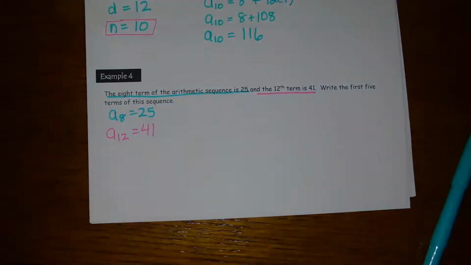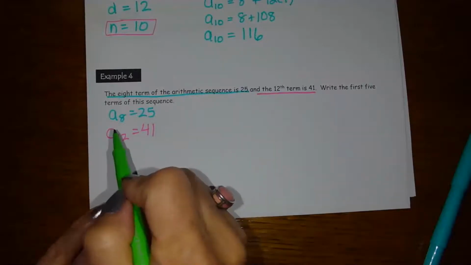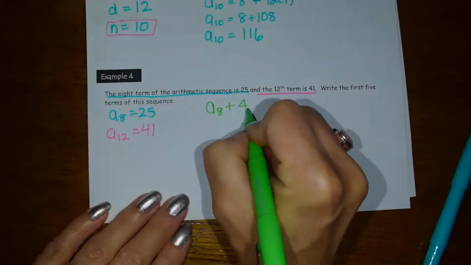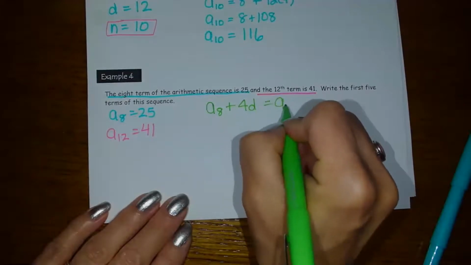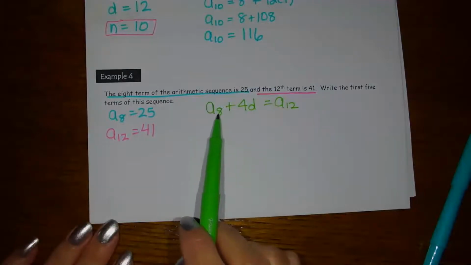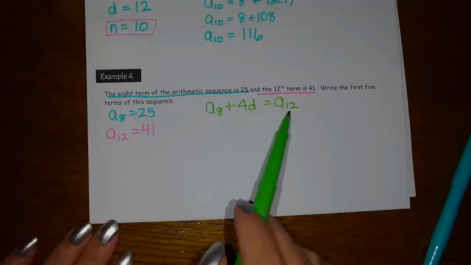Okay. Well, would y'all agree that 8 plus 4 would give me 12? So if I took A8 and I added 4 differences to it, would I have A12? Does that make sense to you? No matter what number you have, you add differences to get to the next number, right? So the 8th term plus 4 more terms gives me the 12th term.